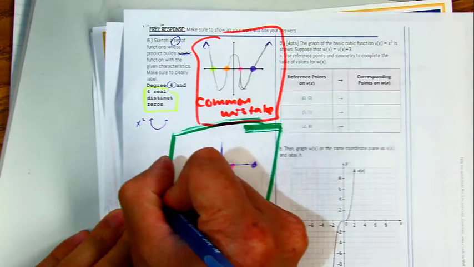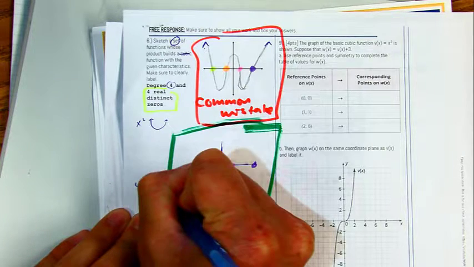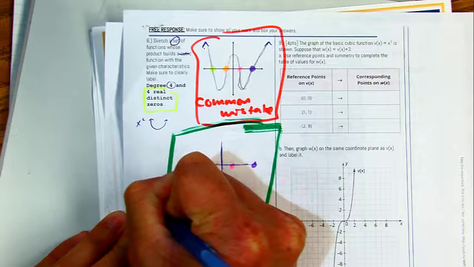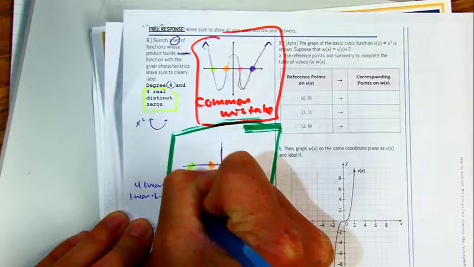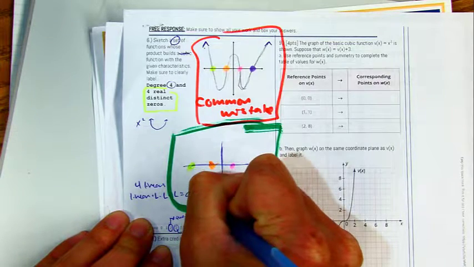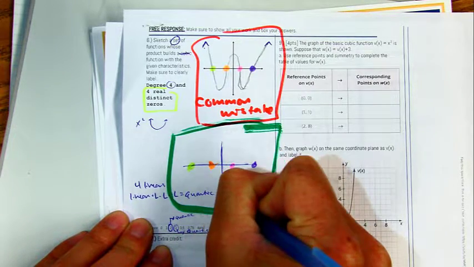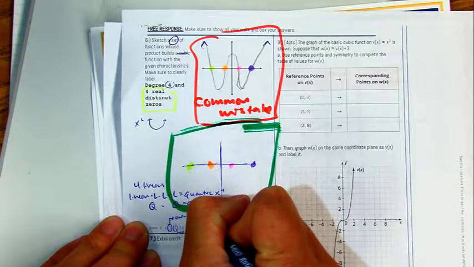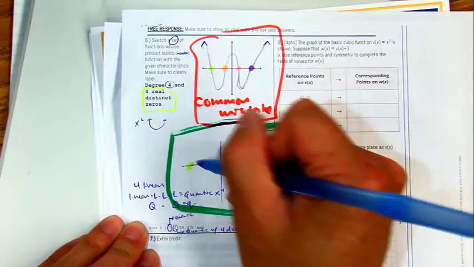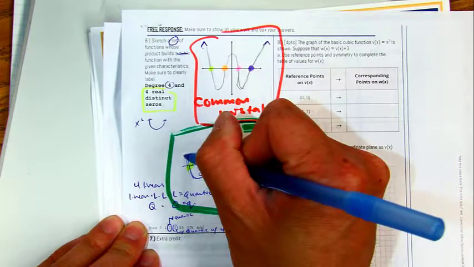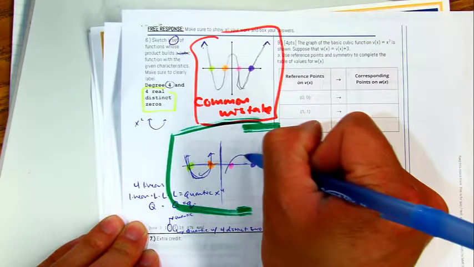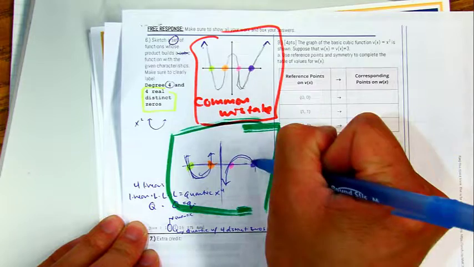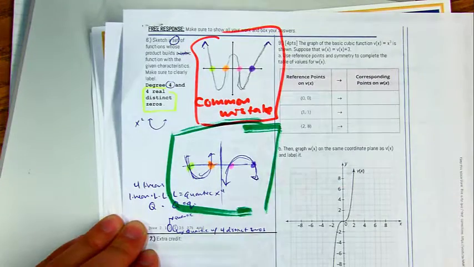Let's write that. 4 linears, right? A linear times a linear times a linear times a linear equals a quartic. Quartic is to the 4th power. You can also do a quadratic times a quadratic equals a quartic. So let me sketch that one. This is my quadratic and a quadratic. That would be acceptable. Or 4 linears.